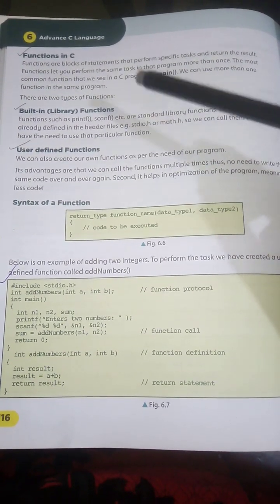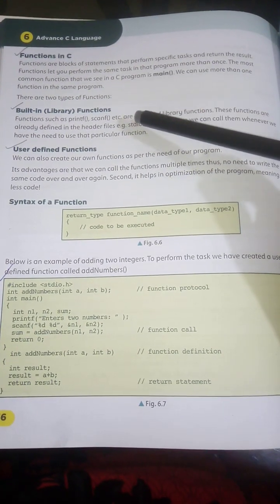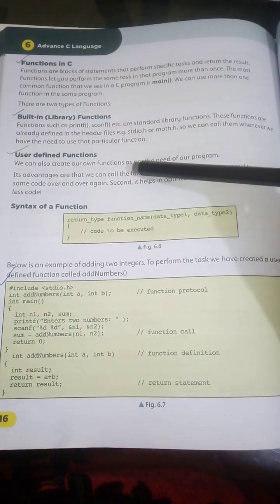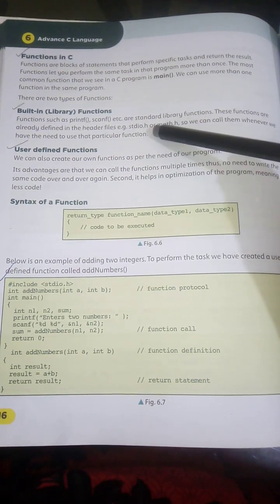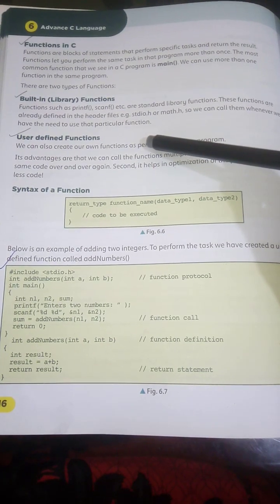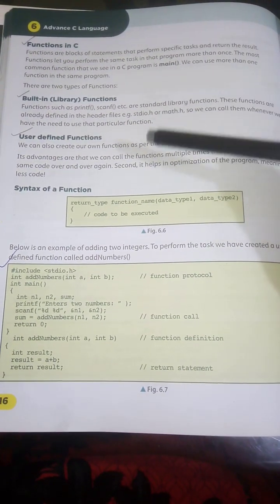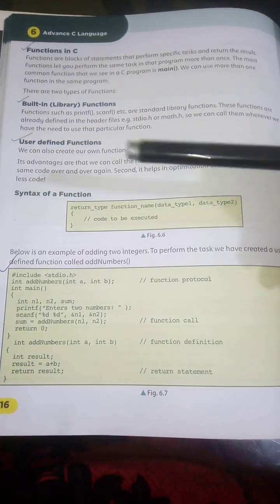Basically there are two types of functions we have in C. Number one is the built-in functions and number two is the user-defined functions. Built-in functions are the functions that are already defined in the computer, meaning these functions are already defined in our header files. They are predefined.